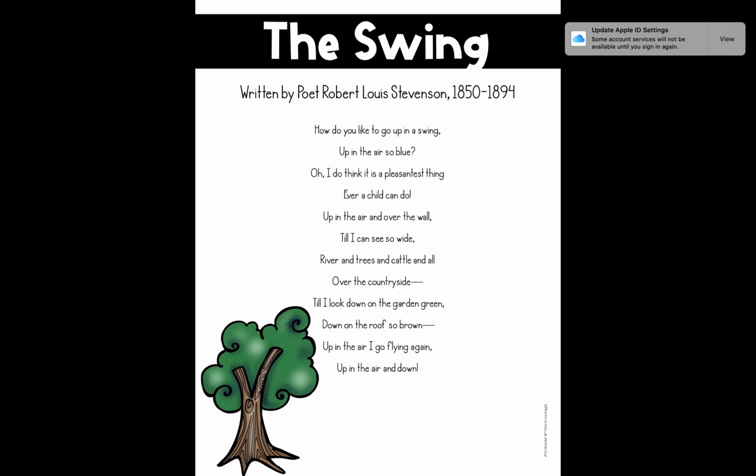How do you like to go up in a swing? Up in the air so blue. Oh, I do think it is a pleasant thing ever a child can do. Up in the air and over the wall till I can see so wide. River and trees and cattle and all over the countryside. Till I look down on the garden green, down on the roof so brown. Up in the air I go flying again, up in the air and down.